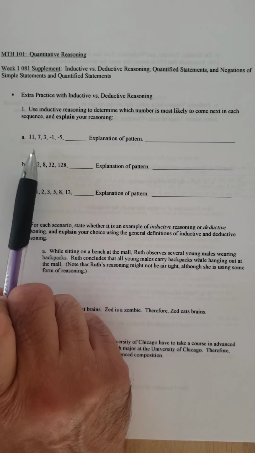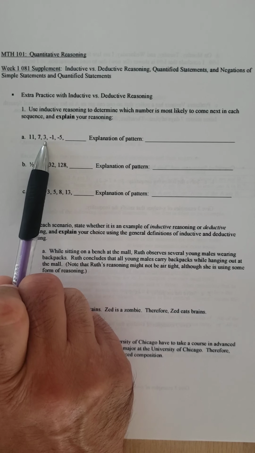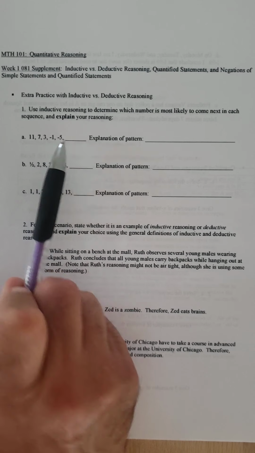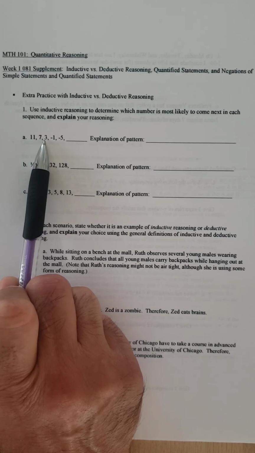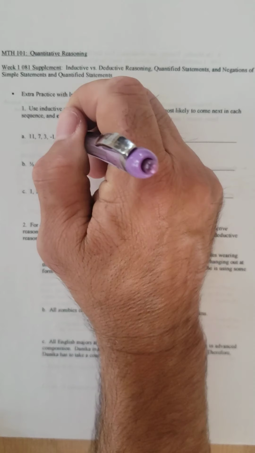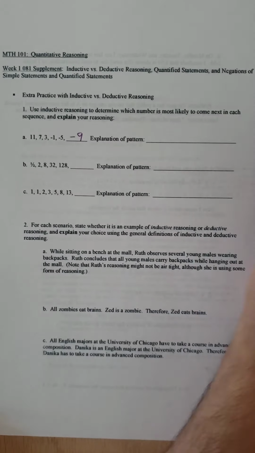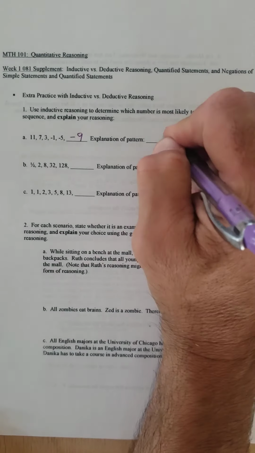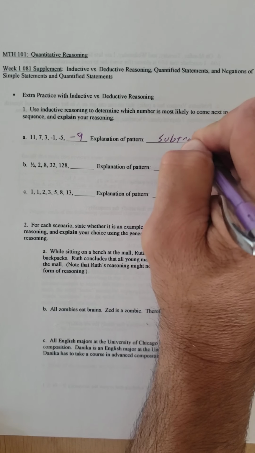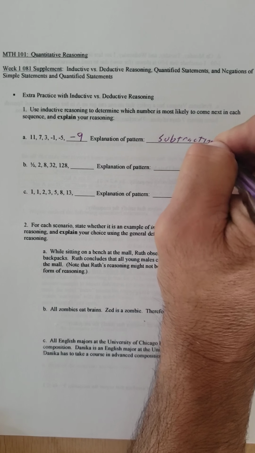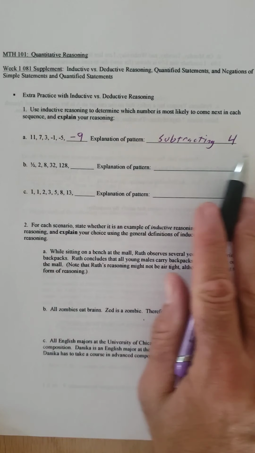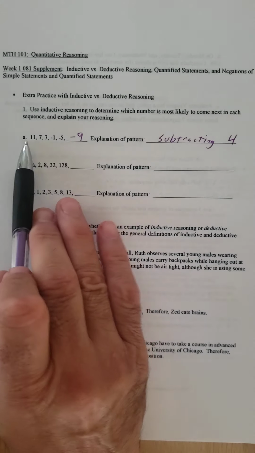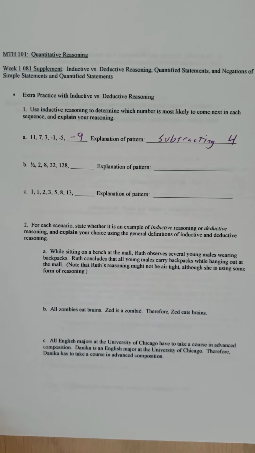If we look at this sequence, 11, 7, 3, -1, -5, they're asking me for the next number in this sequence. So if I'm looking at it, it looks like it's going down. I'm going to say this is -9. And my explanation is that we are subtracting 4. So we're going down by 4, something along those lines to show that we understand this pattern.